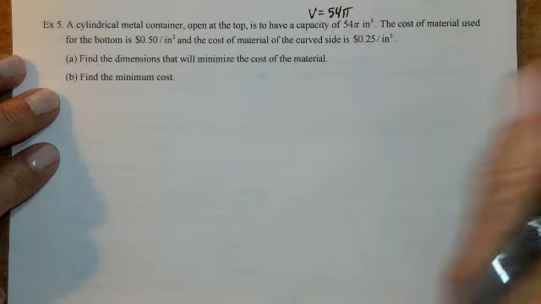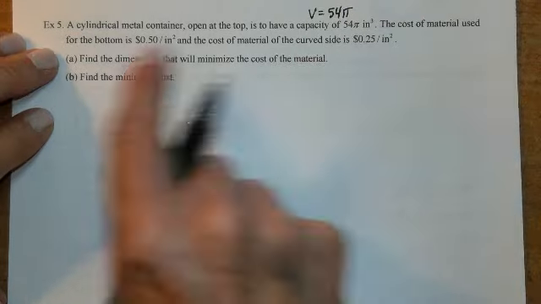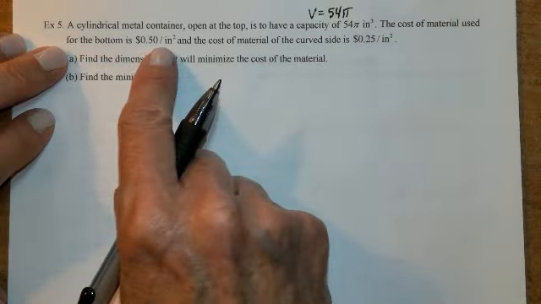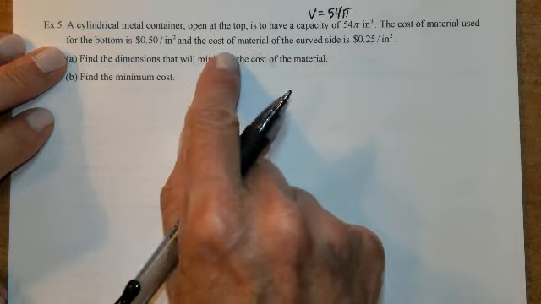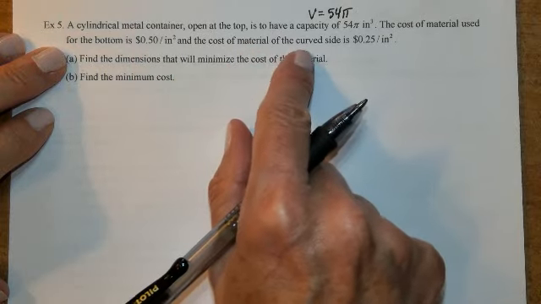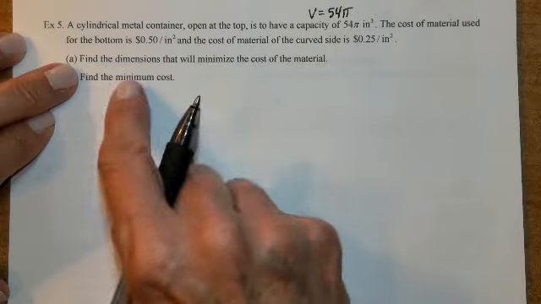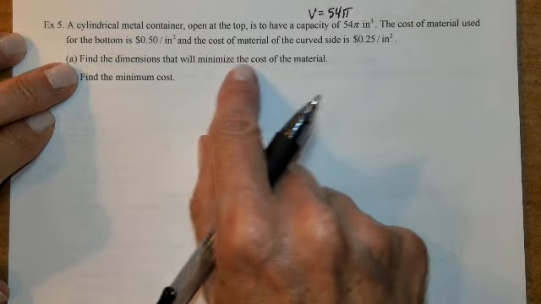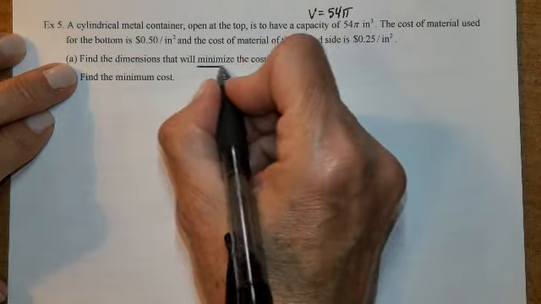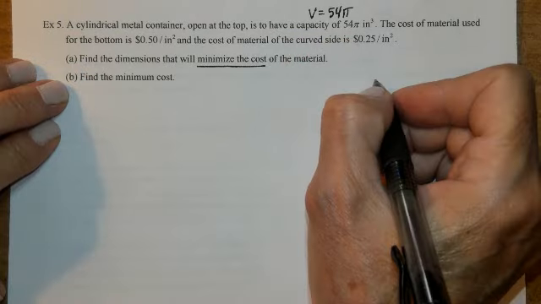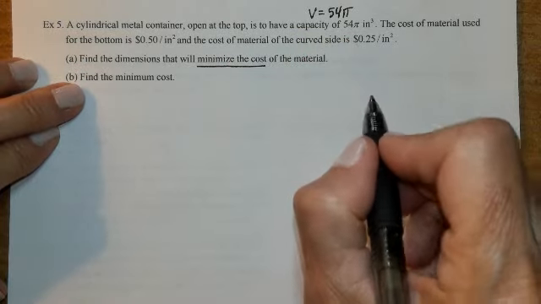Okay? The cost of the material used for the bottom is 50 cents per square inch, and the cost of the material for the curved side is a quarter per square inch. Find the dimensions that will minimize the cost of the material and find the minimum cost.